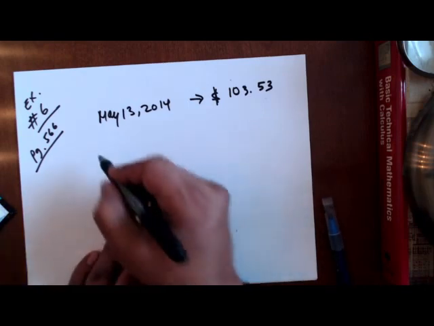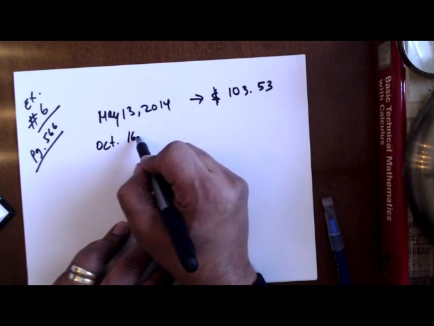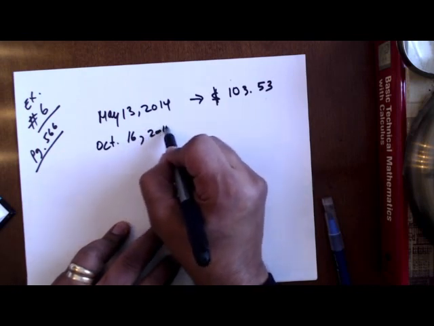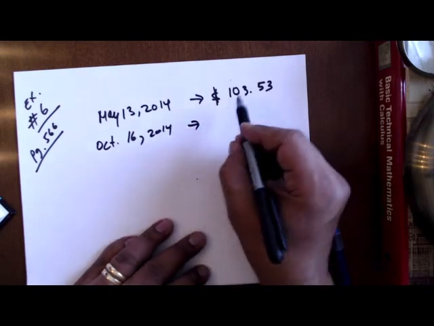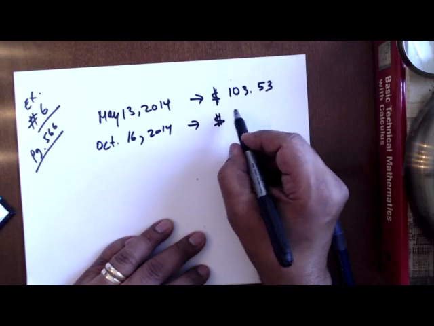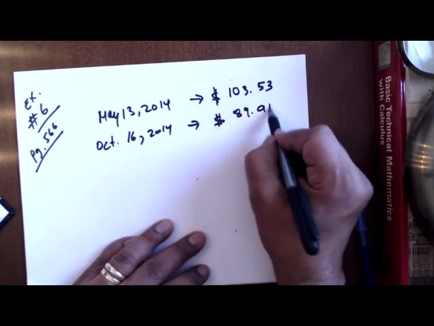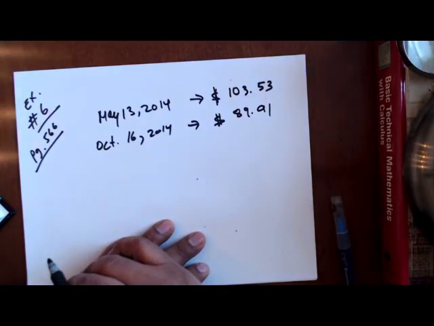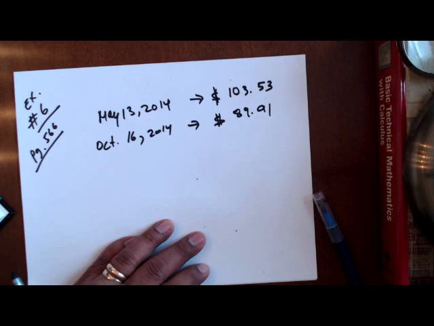Then on October 16 of the same year, 2014, the stock came down to 89.91. So we know that the delta here, the difference, is negative, right?